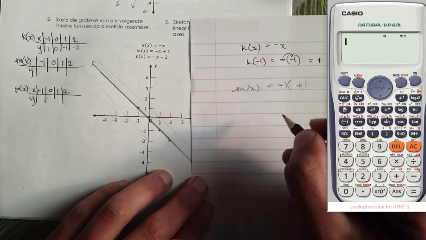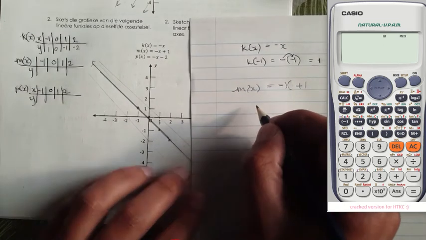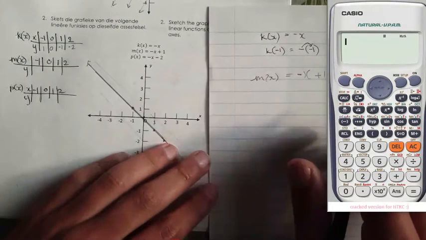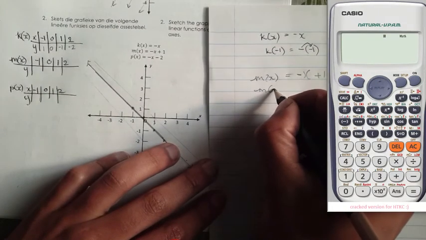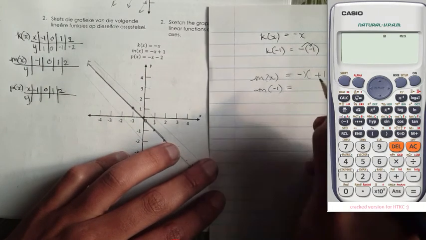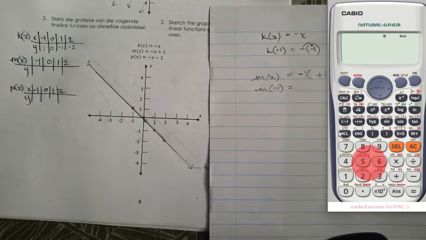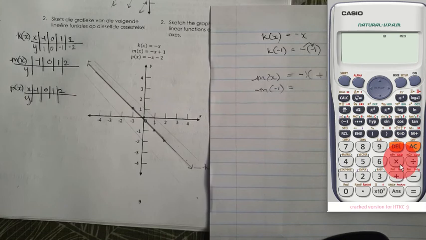plus 1. Alright, so I'm going to put in the values of negative 1, 0 and 1. So I'm going to write m of negative 1 is equal to, and I can do this on my calculator. I'm quickly going to show you how you do this. On your calculator, you type in negative and then bracket.